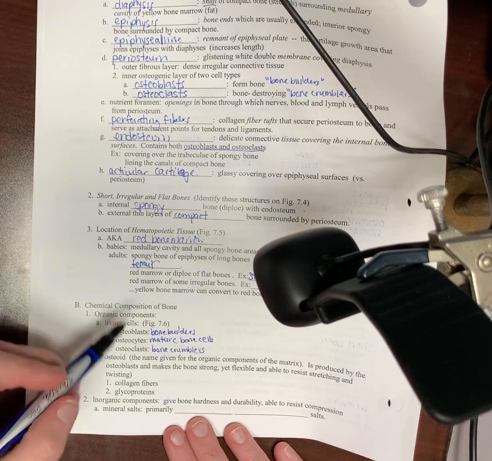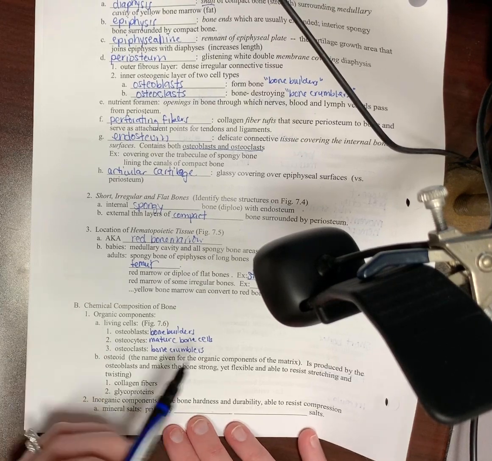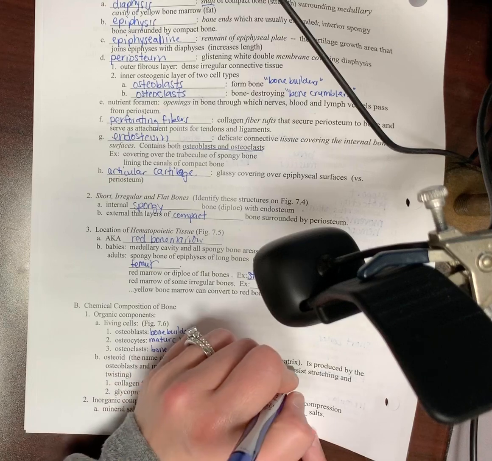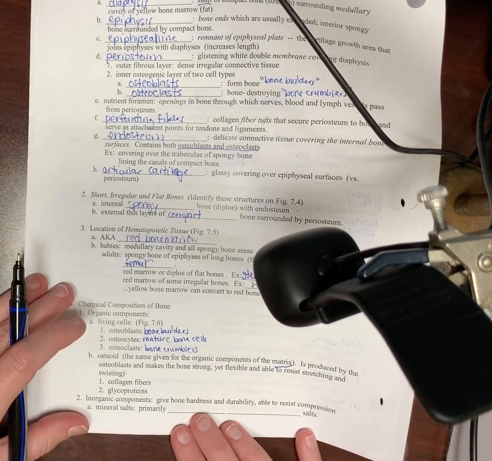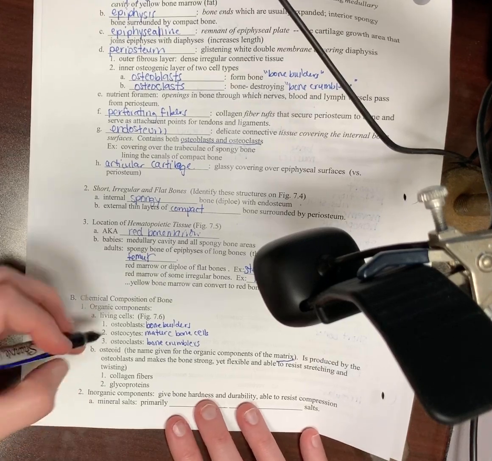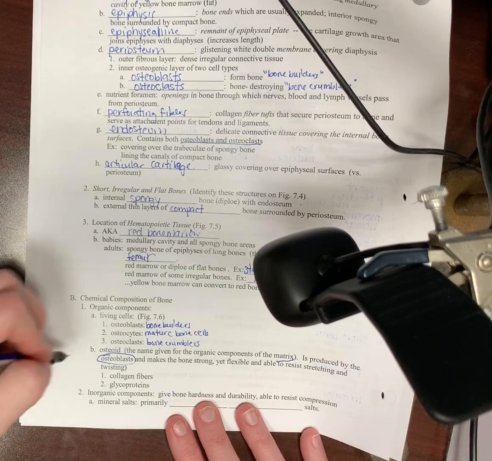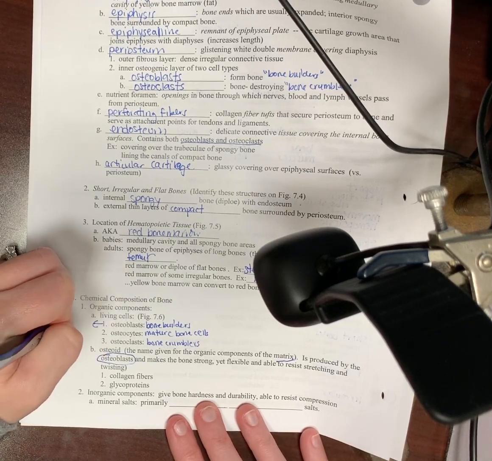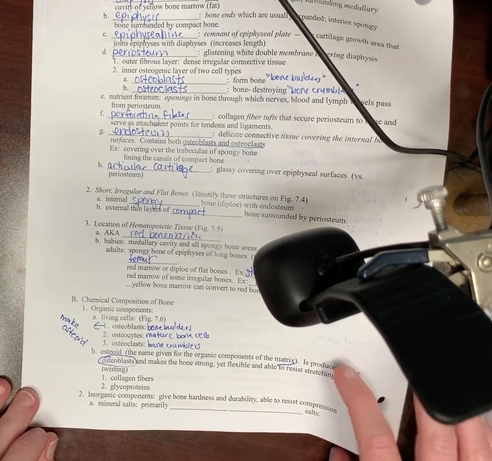Within the organic component, you also have osteoid, so that's bone-like. So these are organic components that are in the matrix. Remember, connective tissue always has a matrix. And it comes from osteoblasts. Osteoid comes from osteoblasts, so write that out here. Osteoblasts make osteoid.